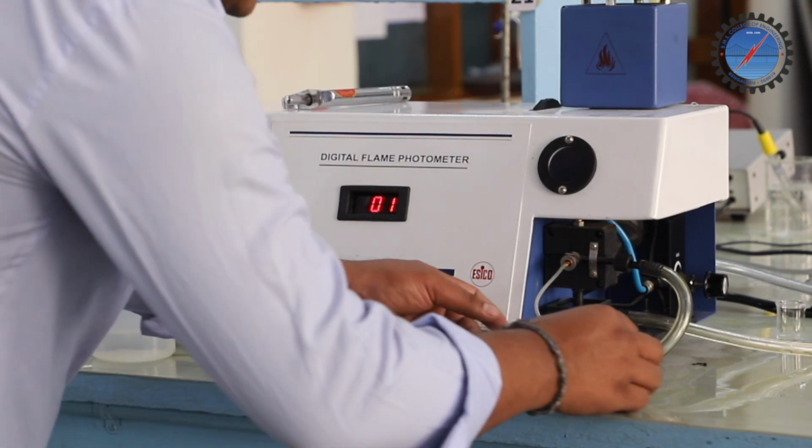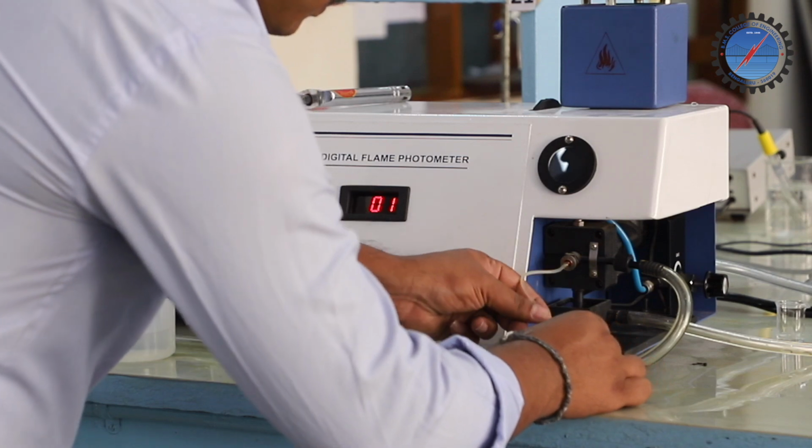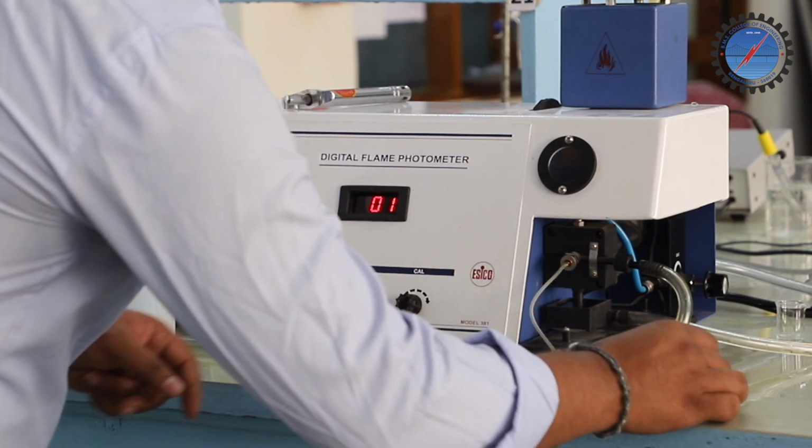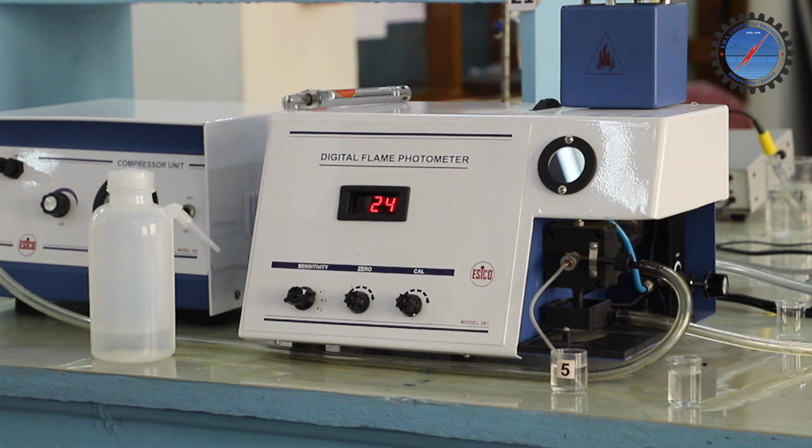So place sample number 5. So we took the readings for all the standard solutions, samples 1, 2, 3, 4 and 5.